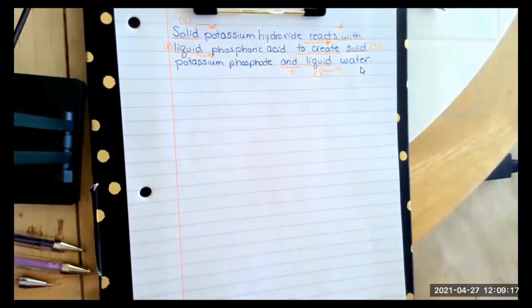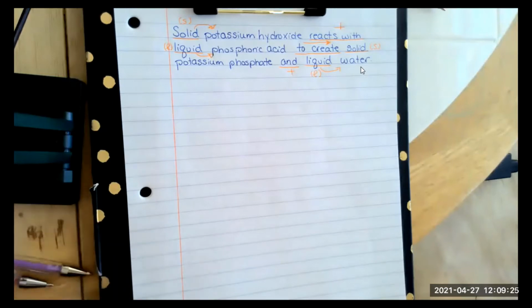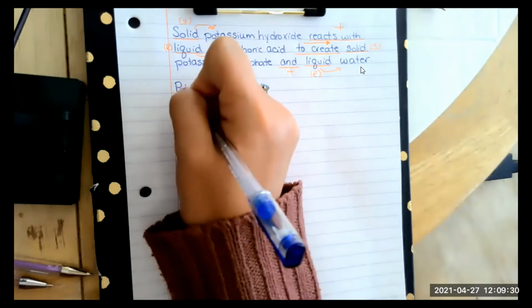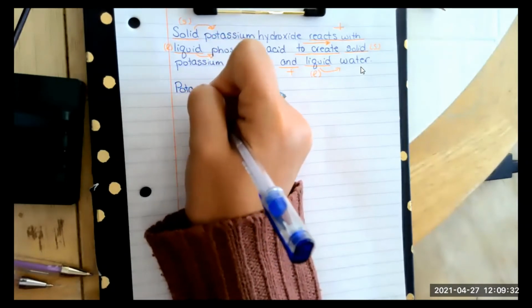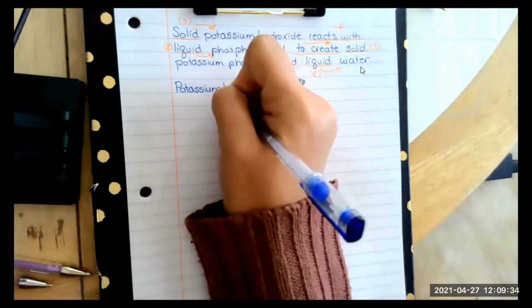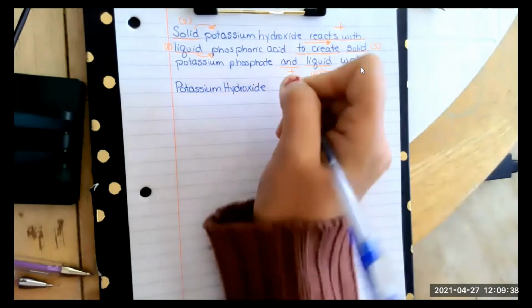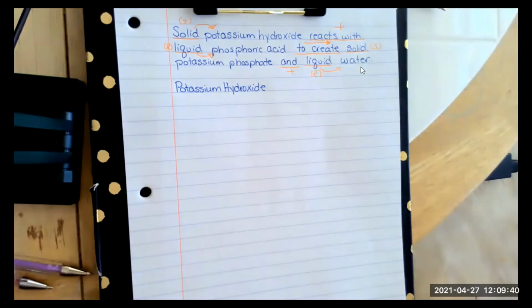So now that I've read and deconstructed what all those words mean, I'm ready to go ahead and write my word equation. So I have potassium hydroxide. And that is a solid.